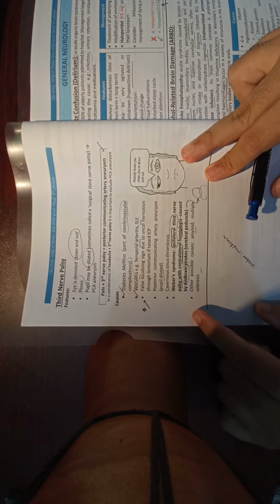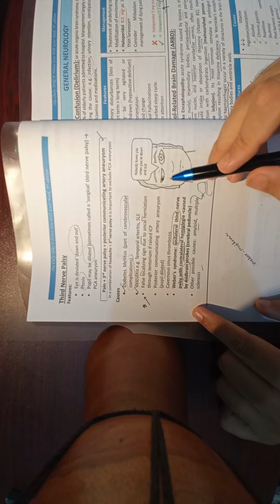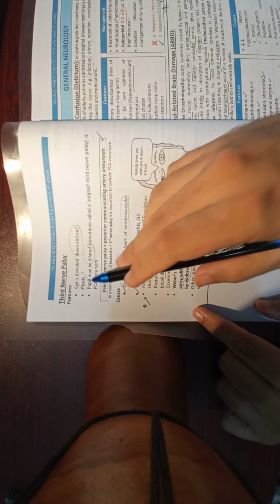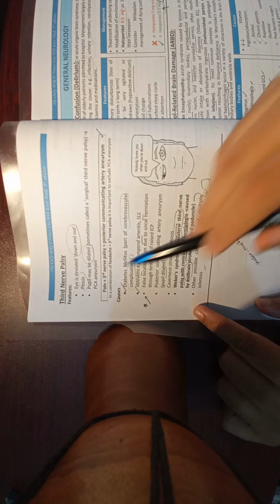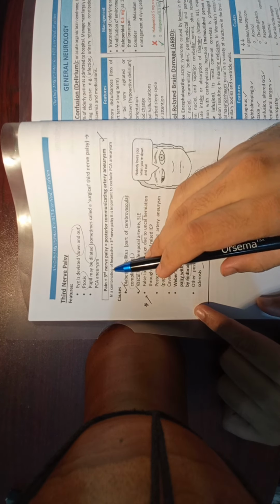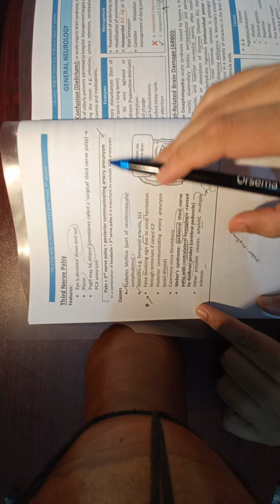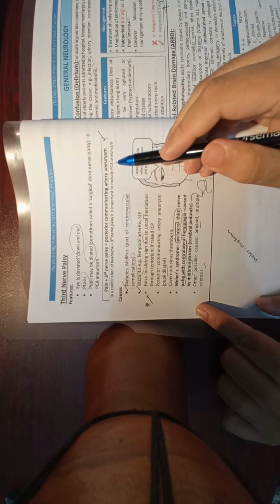Right, third nerve palsy. One thing you have to remember is down and out. The eyes are down and out like this. See, down and out. Ptosis is there in this eye. Pupil may be dilated, sometimes called surgical third nerve palsy, and there's PC aneurysm. So pain plus third nerve palsy is posterior communicating artery aneurysm. In a combination of headache and third nerve palsy, it's important to exclude PC aneurysm.